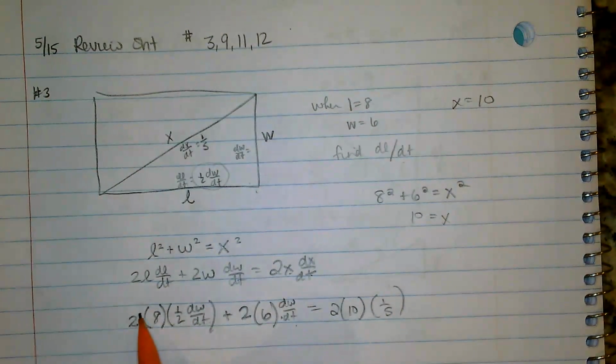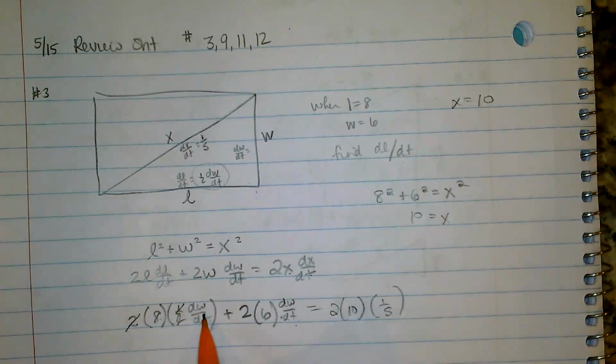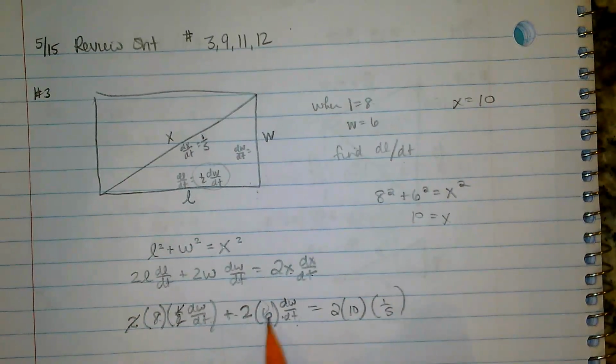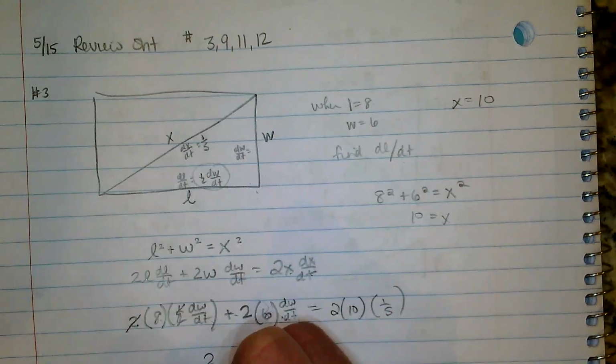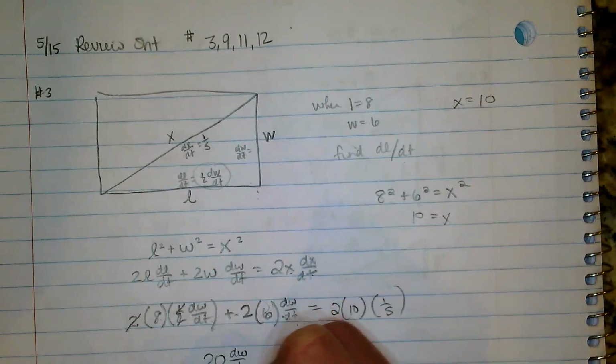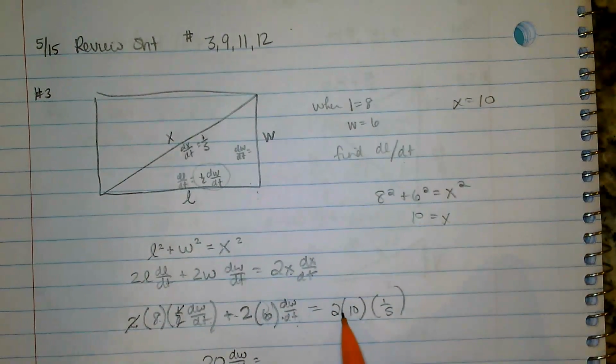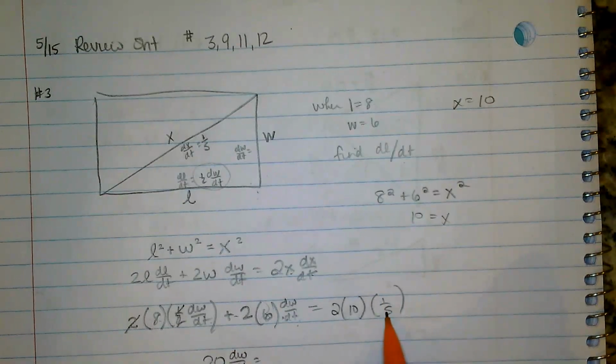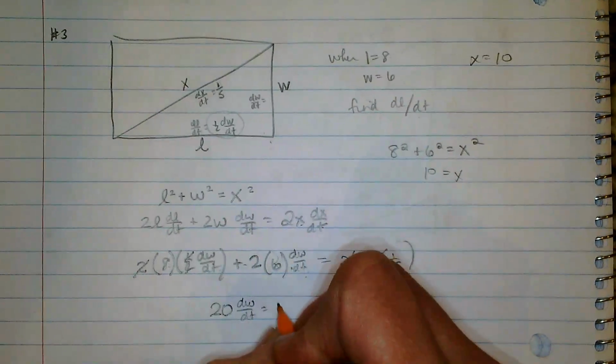So when I clean that up, the 2 and the 1/2 cancel, so we got 8 of these plus 12 of these, which makes 20 dw/dt's, equals 20 times 1/5, which is 20/5, which is 4.